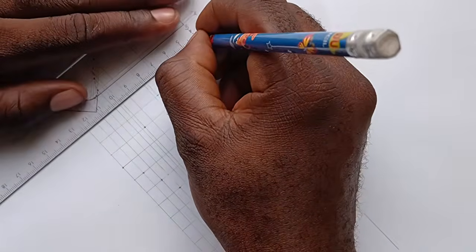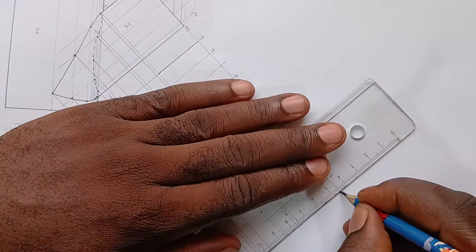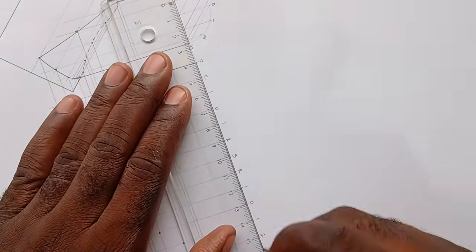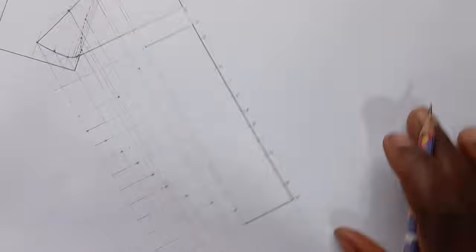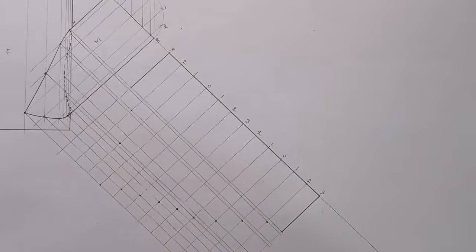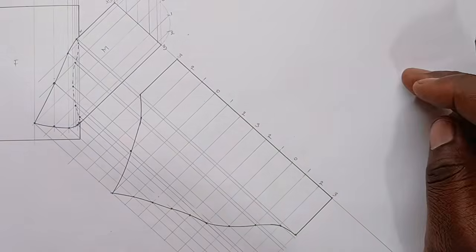So I'm just going to draw this with thick lines. Thick lines. And thick lines here. And I'll use a French curve to complete this part. Okay, so this is what your development should look like at the end of the day.